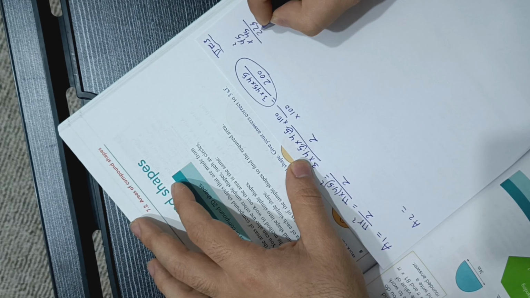Instead of A1, we can write 6075 over 200 plus 27, the area of the second shape, which is a rectangle. If you want to simplify this one, we can add them by taking the common denominator, which is 200.